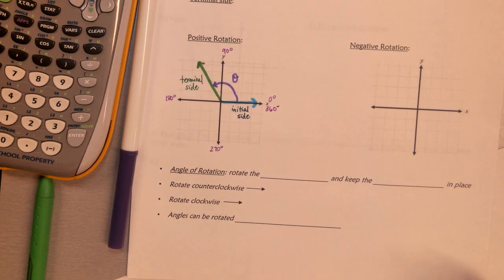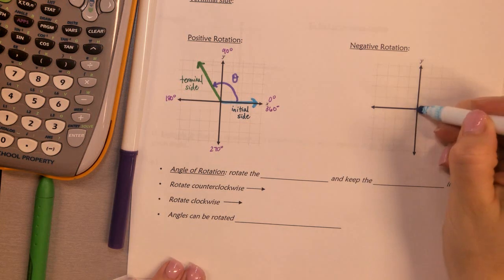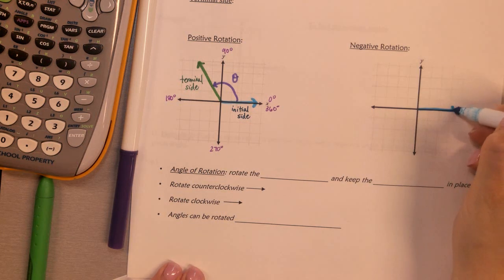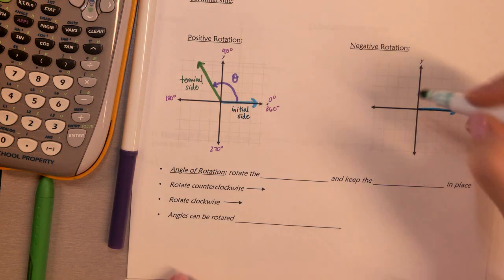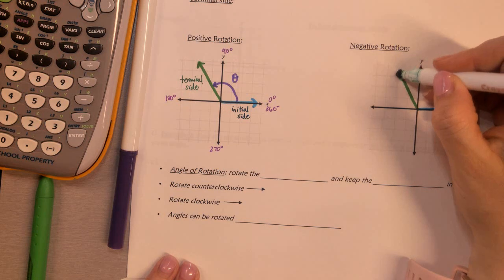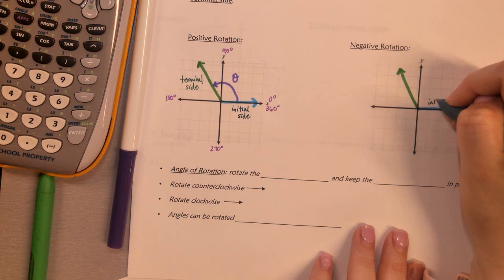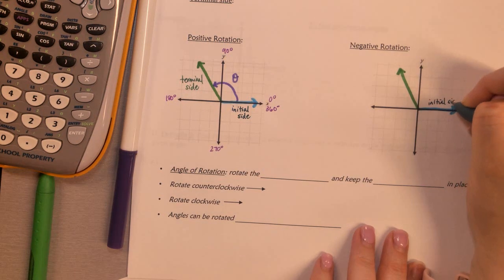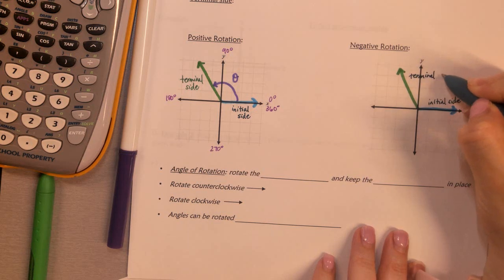Then the negative is going to be the initial side, and you can have the same terminal side. The initial side doesn't change. The terminal side doesn't change.